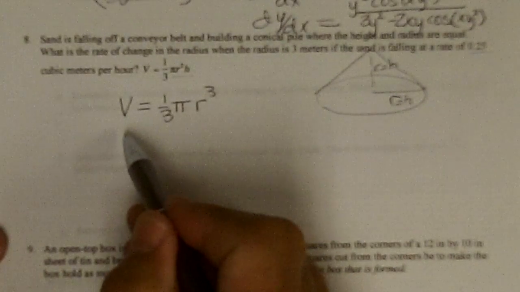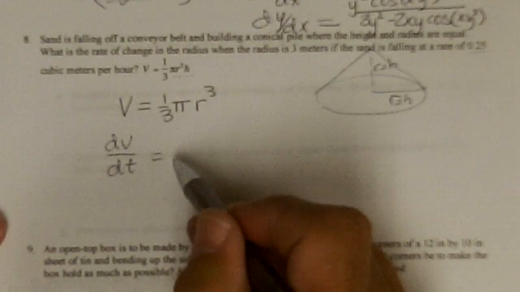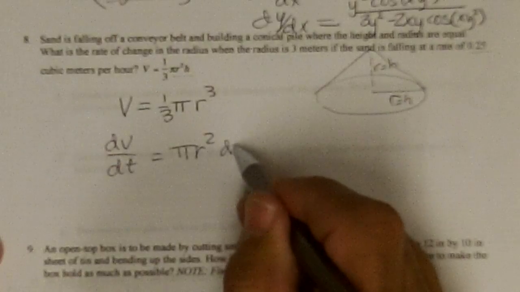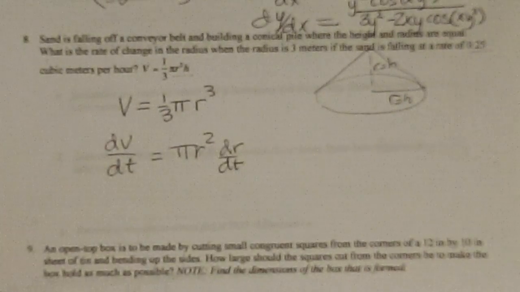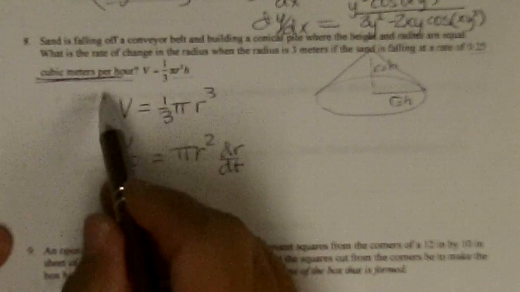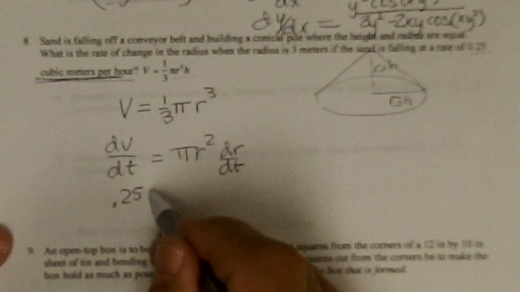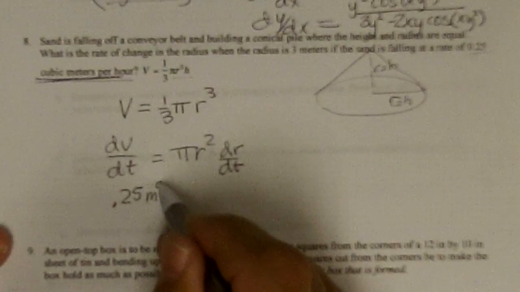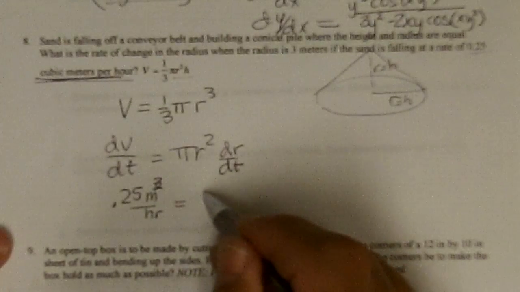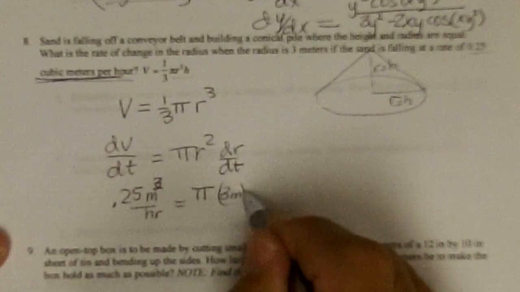And then we take the derivative with respect to time, so dV/dt equals 3 times 1/3 is 1, pi r squared, but this is with respect to r, dr/dt. And the rate dV/dt, in cubic meters per hour, is 0.25 meters cubed per hour, equals pi. They said when the radius is 3 meters, and that quantity is squared.